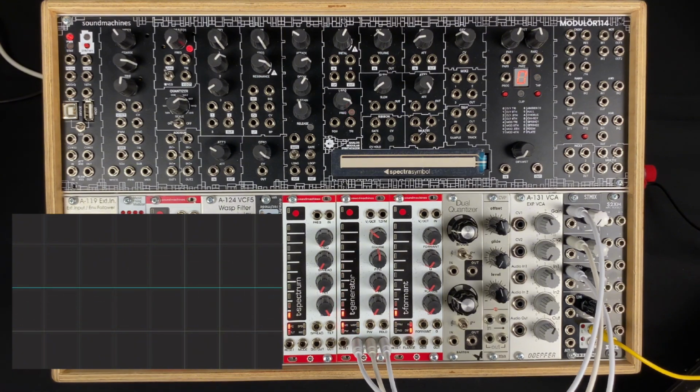Let's now listen to how external signals through the FM input affect the sounds of the oscillators, by taming the modulator oscillator with an attenuator, to control the resulting sounds.